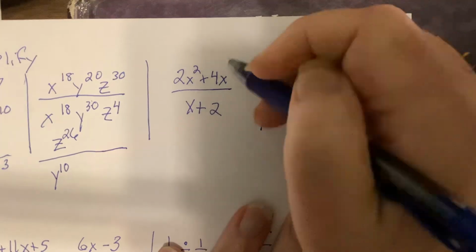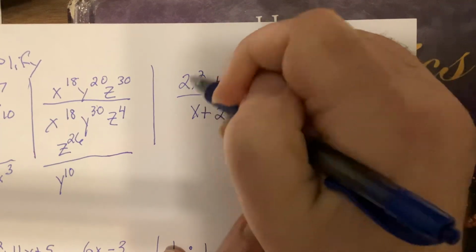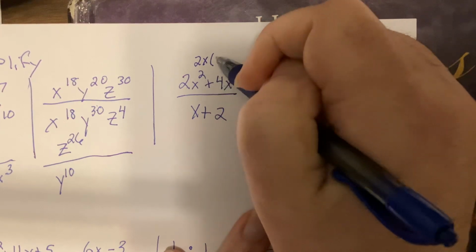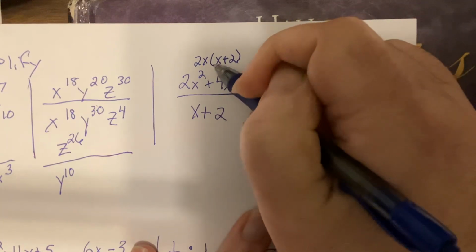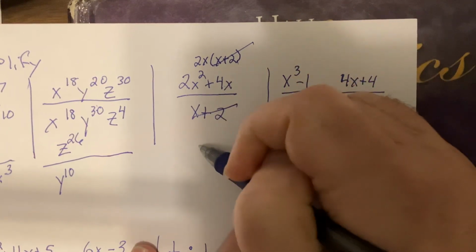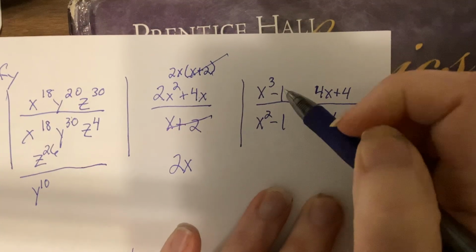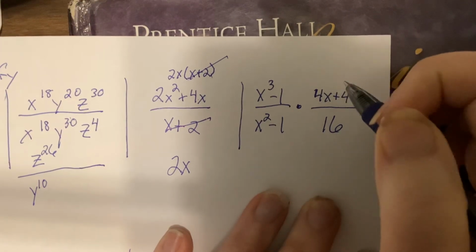So, simplifying, you factor if you can. So this, I'd factor out the GCF, which is 2x. So I'd have x plus 2. Then you cancel the like term, which in this case is x plus 2, so the answer is 2x. Now, I'm not going to go over factoring. You have to know that from the first semester.